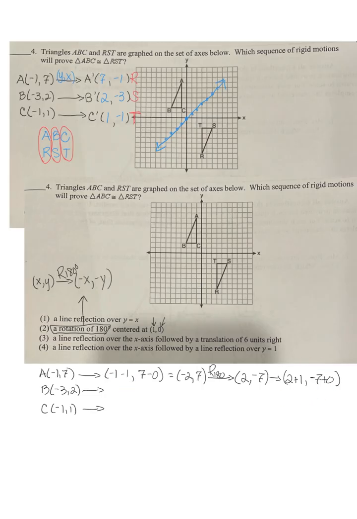So just watch, I'm going to write it underneath. That's 3, comma negative 7, right? And what that gives me is A prime. Now remember, A prime is really R. So I'm going to just put that, and let's do a different color because why not?